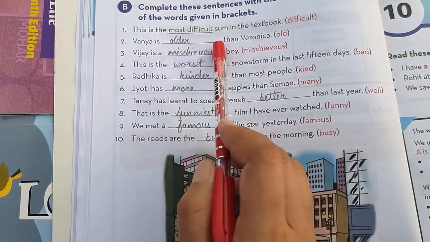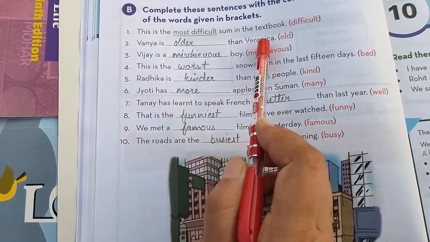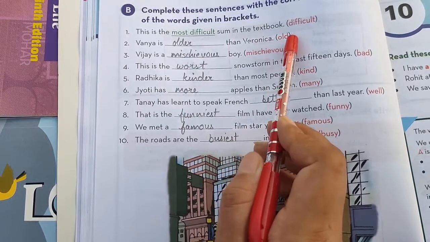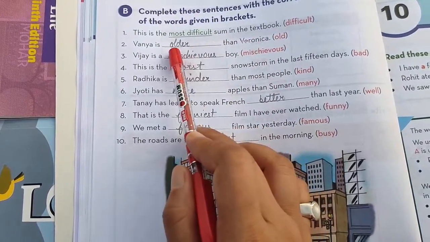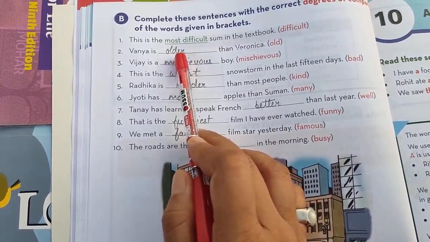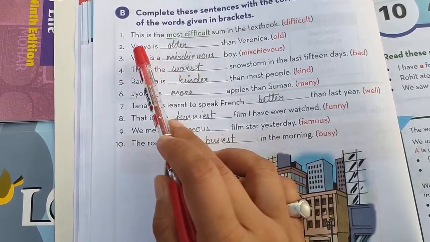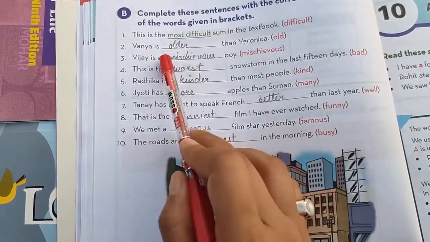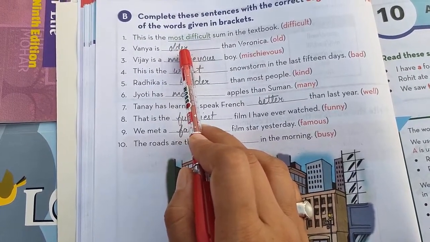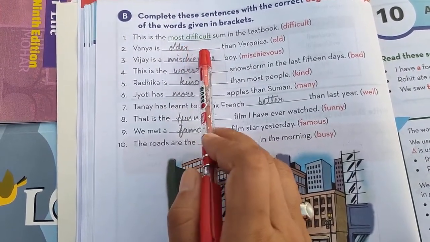Vanya is older than Veronica. In this sentence they gave us old, and I have converted it into comparative degree because here they are showing us comparison between Vanya and Veronica. That's why I have written older, comparative degree over here.